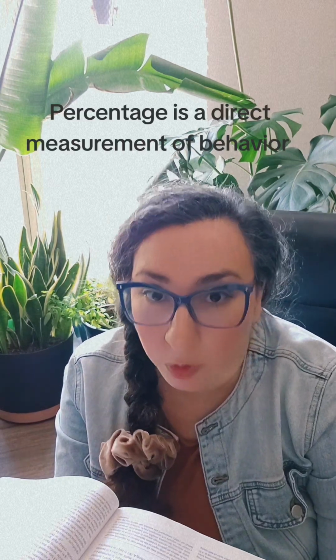The problem with percentages in ABA, according to Cooper, is that the smaller the number is, the bigger impact it has, right? So if we're talking about 1 out of 3, 2 out of 3, 3 out of 3, when compared to 1 out of 100 and 99 out of 100, right? Makes a huge difference.